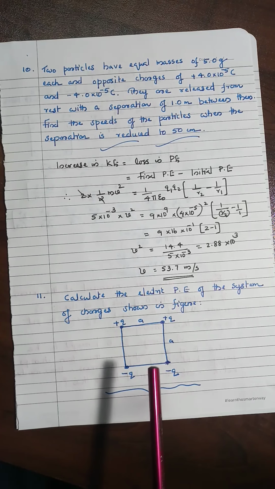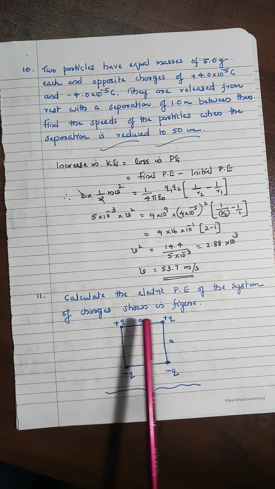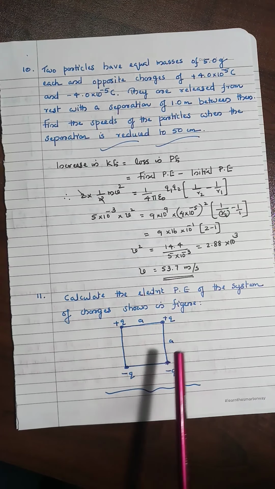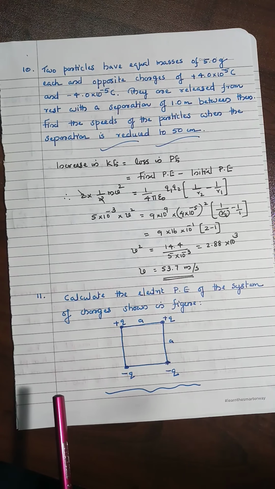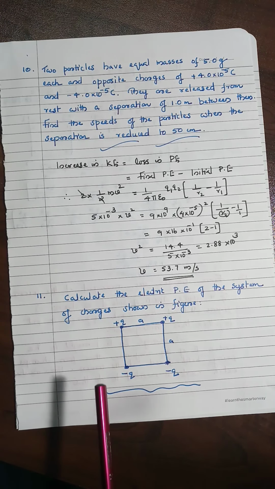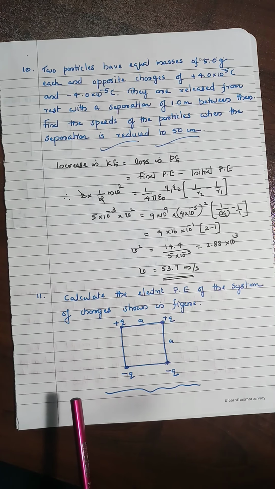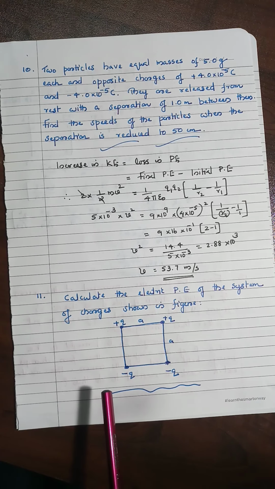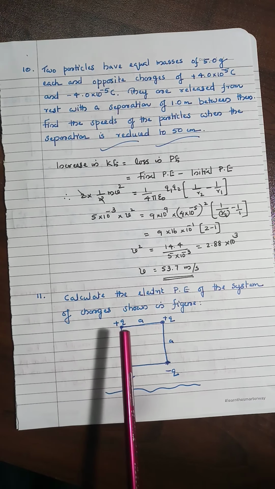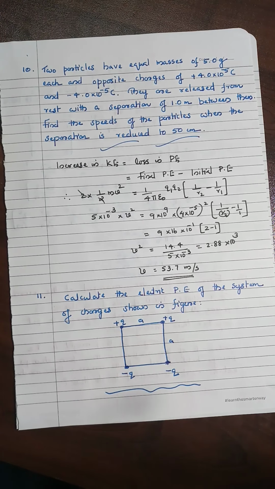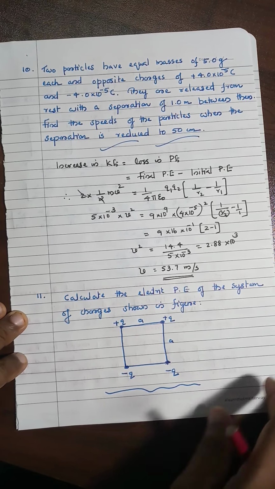So how much number of contributions are there because of these 4 charges? So we can easily find how many pairs are there. Here for the 4 particle system, we can use a simple shortcut.